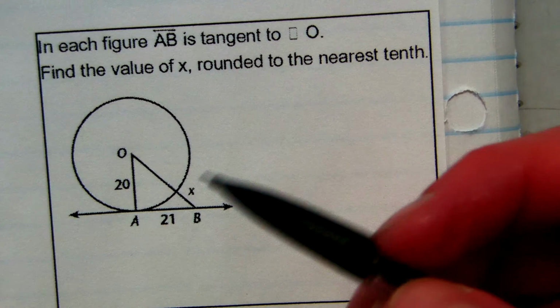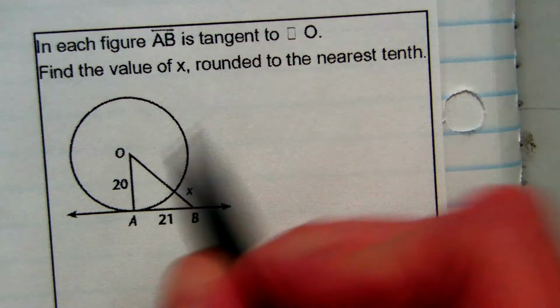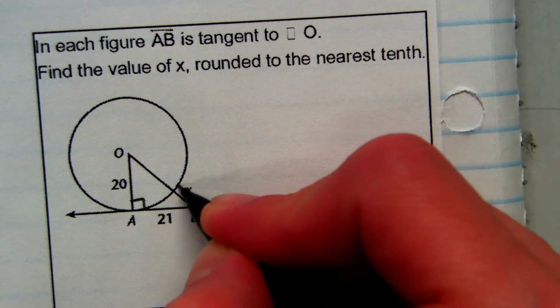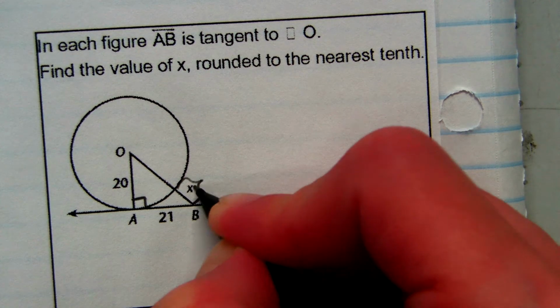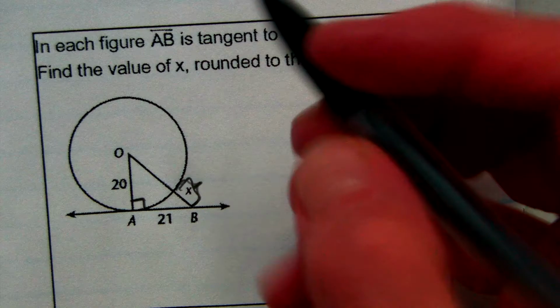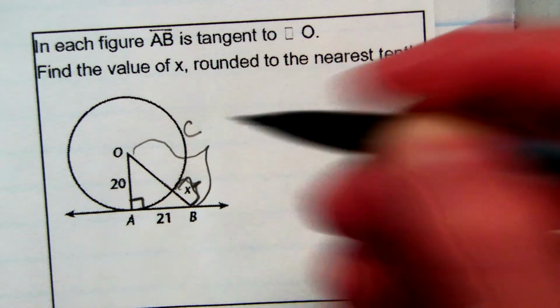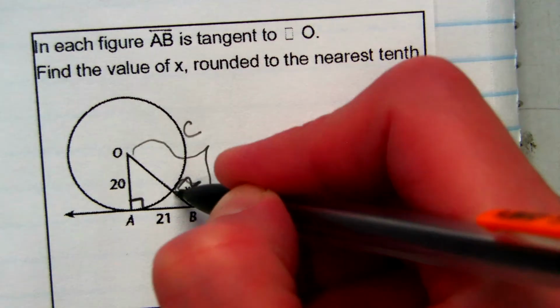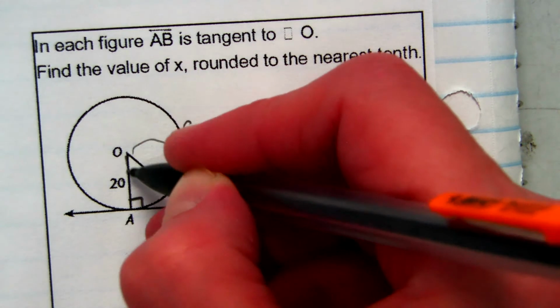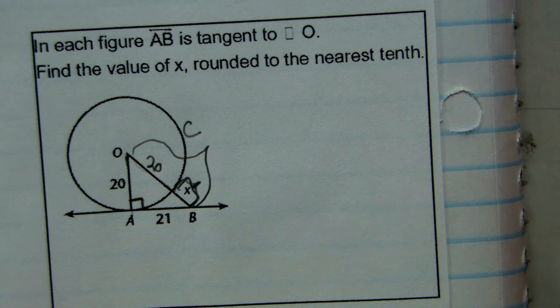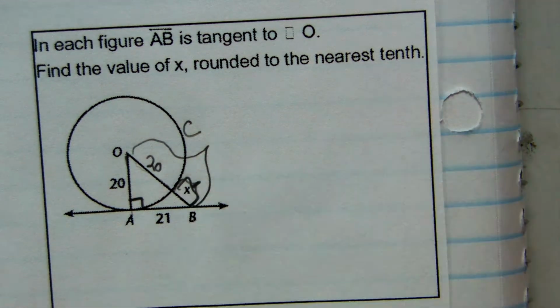Okay, so if we go to the next problem, they give us that this is 20 and this is 21. This would be a right angle. But this x is only this little piece right here. So we're going to have to find the hypotenuse C first. And then remember that this distance from O to the edge is the radius. So if my radius is 20 over here, this radius over here would also be 20. So we're going to use that to figure out what the little piece is.